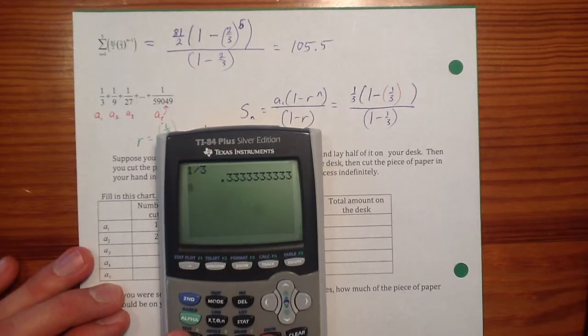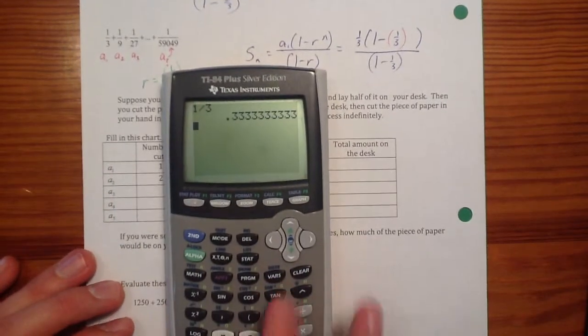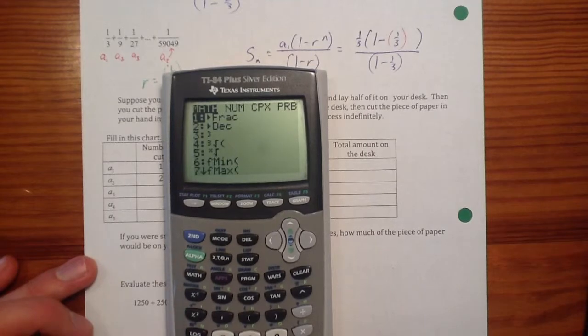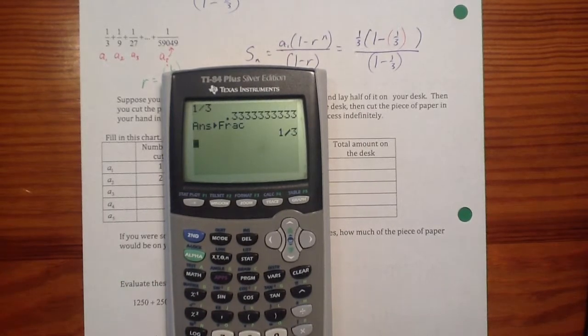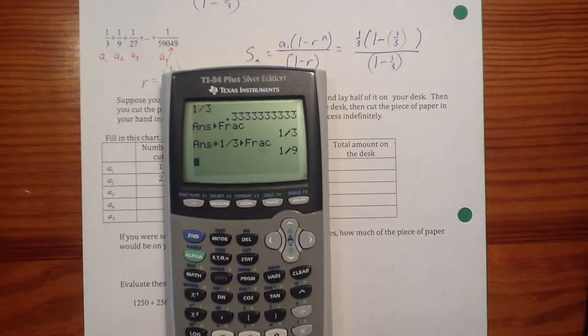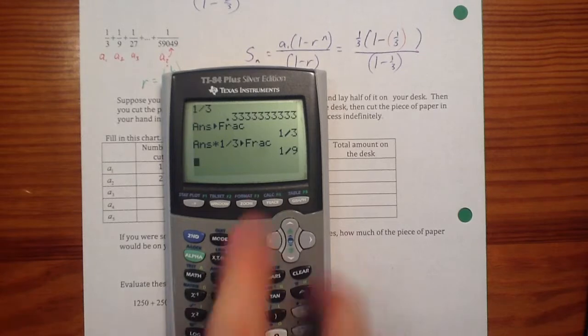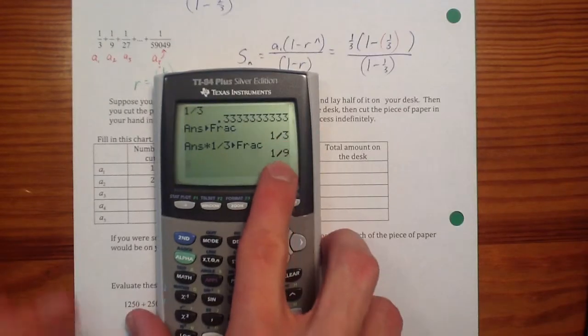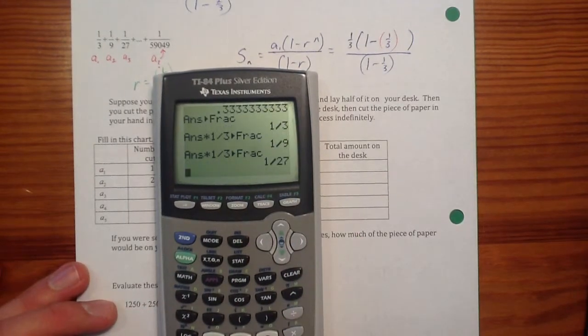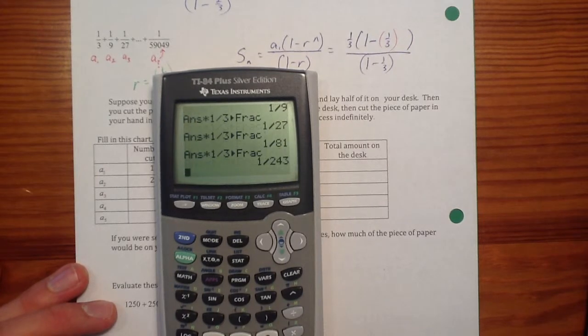1/3 is our first term. We're going to turn it into a fraction. In case you never got this memo, hit math, enter a couple times. There you go. It's a third. If we multiply it by 1/3 and turn it into a fraction, let's start counting. We know what we're doing. That was a 1. This is a 2. Enter again, a 3. 4, 5, 6, 7, 8, 9.